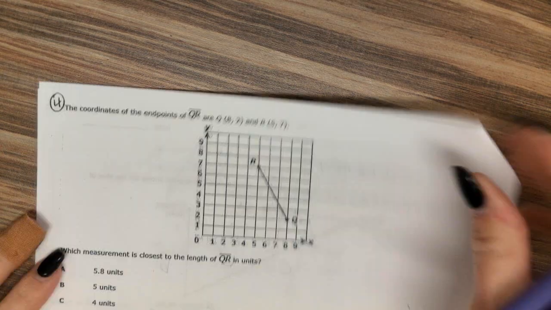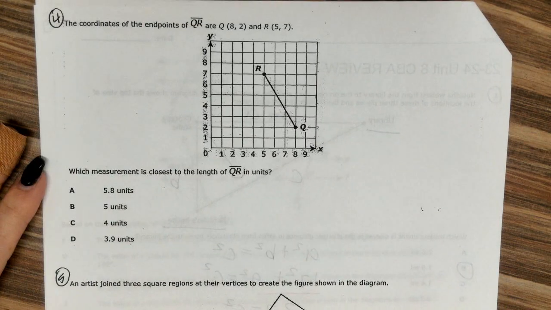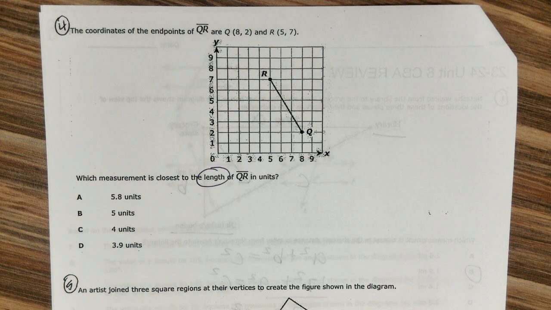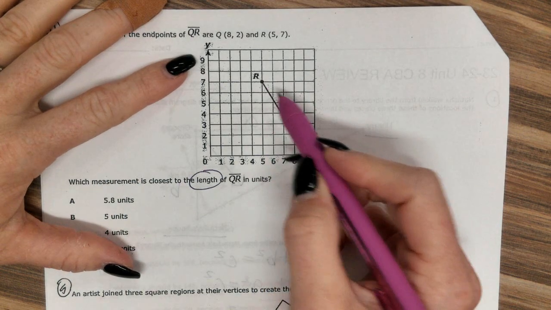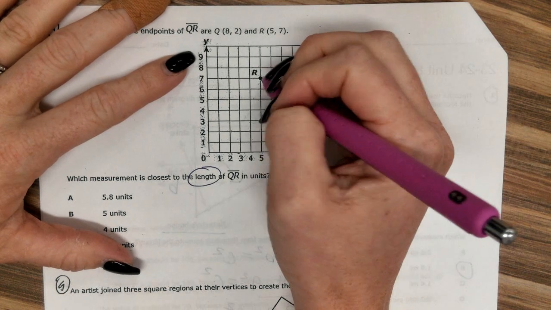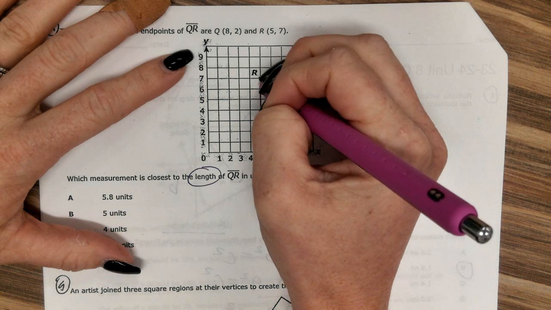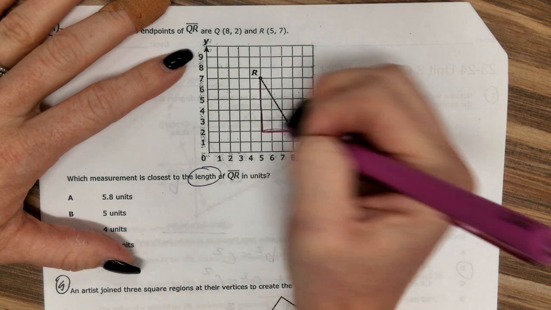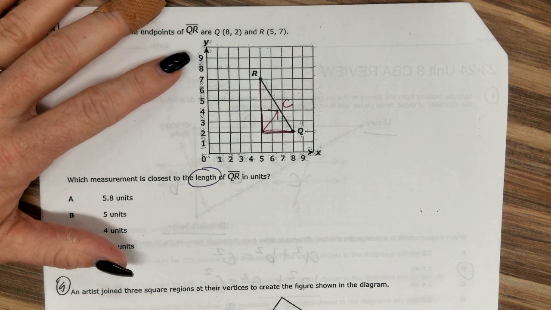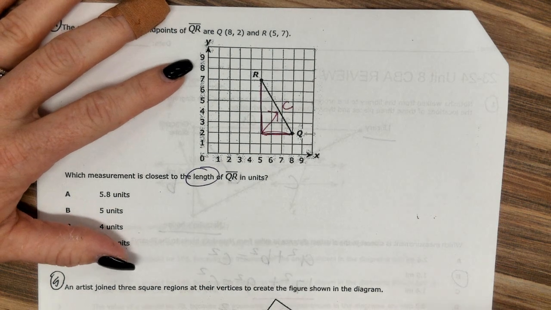Okay, turn the page. Number 4. If it asks for the length or the diagonal, you're doing Pythagorean theorem. This is the one where you had to draw your own right triangle. So right here, you could have either gone up and gone this way, or you could go down, and either way, you're going to get the exact same answer. You are solving for side what? C.